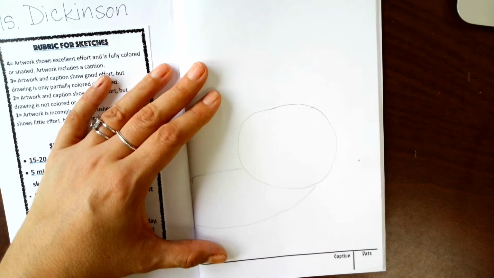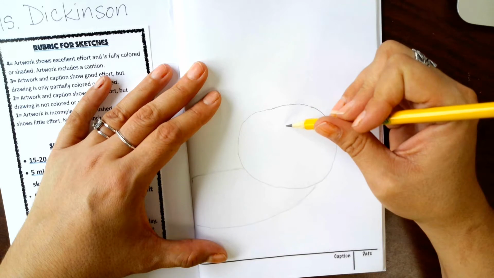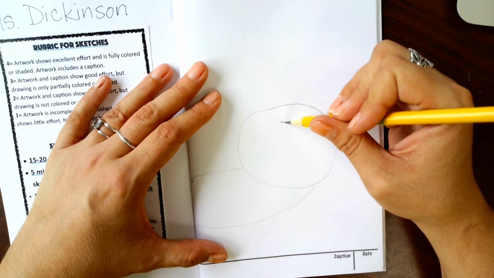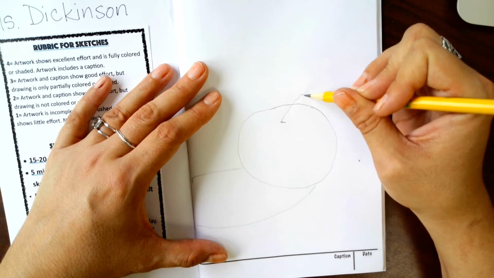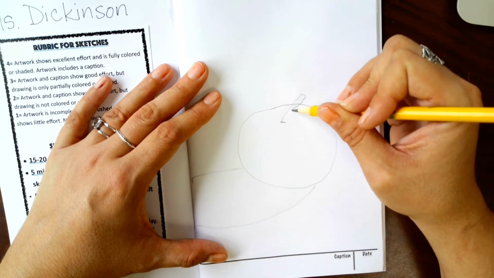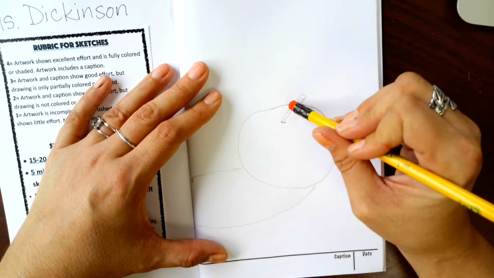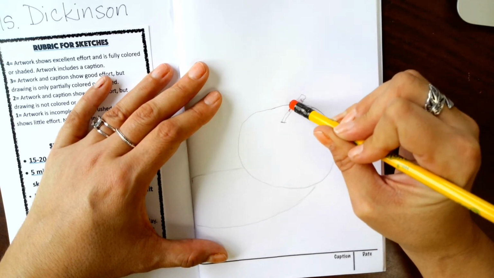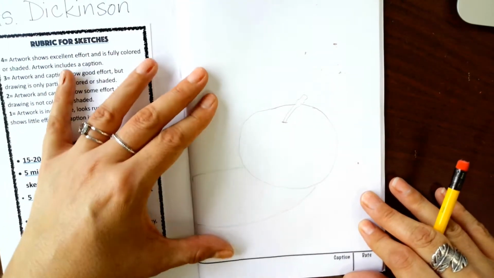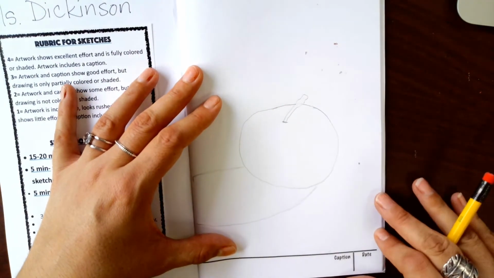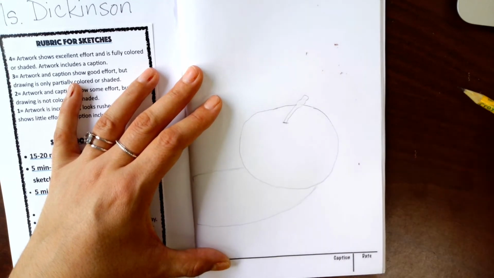I'm also going to look for the stem. So I see the stem is towards the top of the apple, right about here, and it kind of slants to the right. So I'm just going to try to draw in that shape of my stem. And it's okay if there's a little bit of a line from your apple shape, you could just go back in and erase that or shade over it after. So just starting with the shape of my apple first and the shape of the shadow.